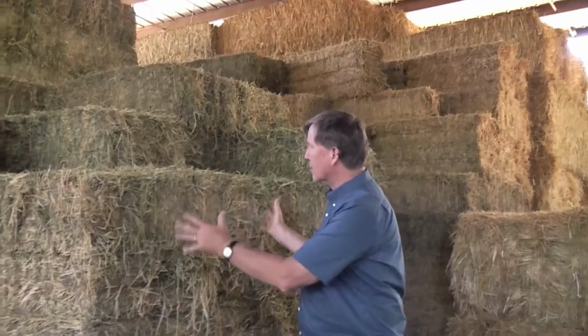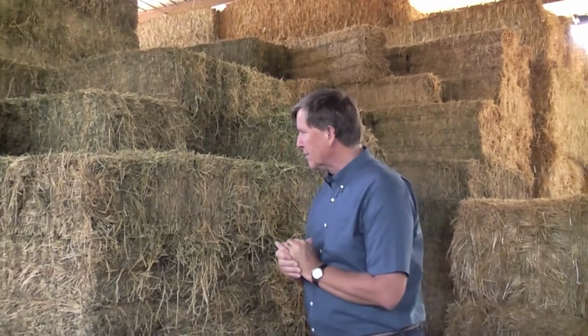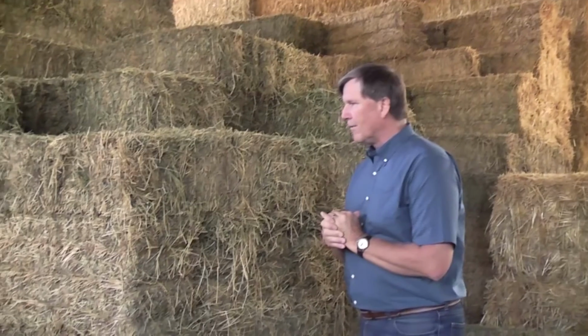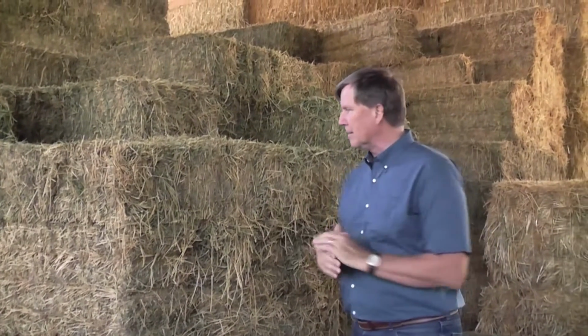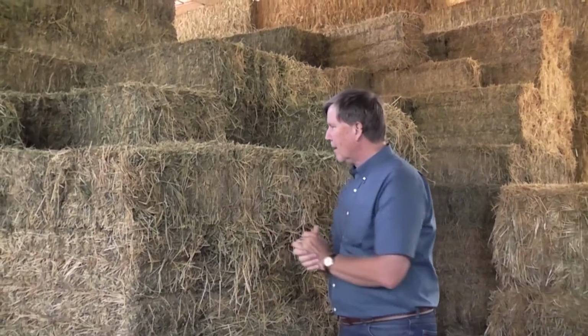So this stack here was from one field from this early part of this year, and this is an alfalfa hay stack. We're in the barn here at UC Davis. And so the first step that you would take is to identify that stack. This is from field 25, harvested in May of 2015.